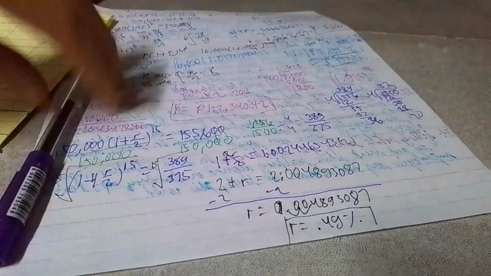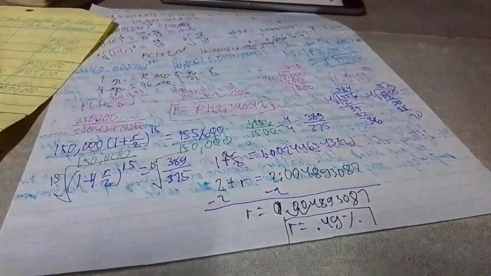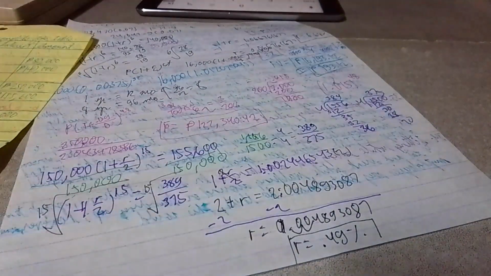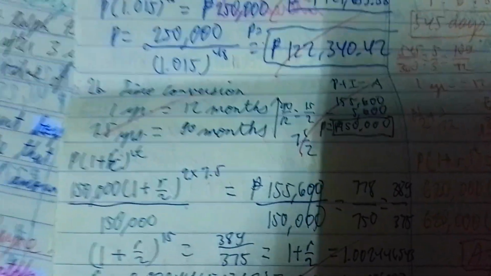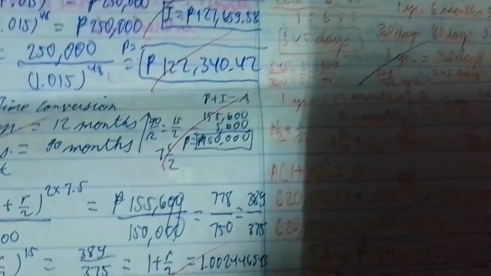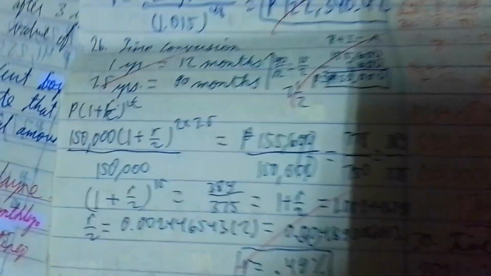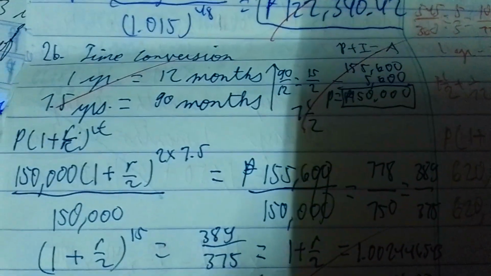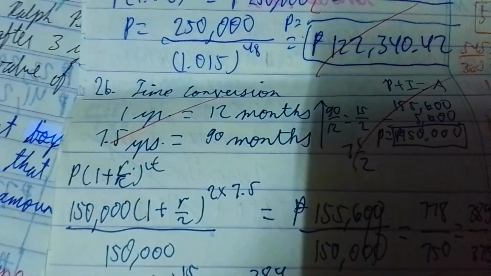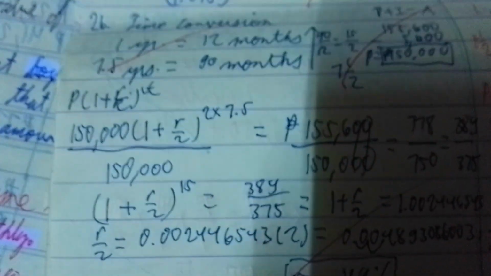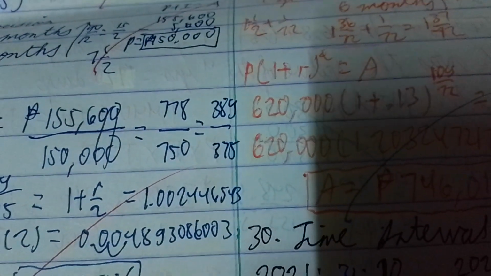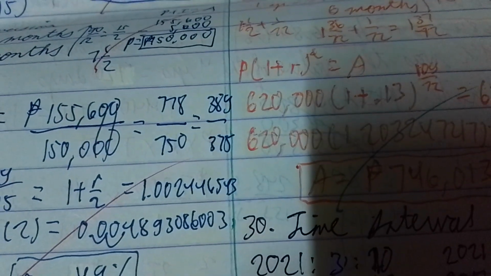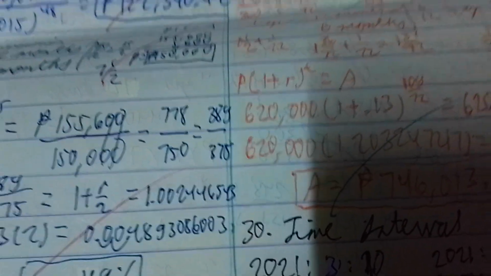Let's double check. So, ang ginawa ko dito sa solution sheet ko, ito yung ginawa ko. Looking back at my solution sheet, remember, I did this formula. And then, I divide both sides by 150,000 first. And then, I come up with this answer. And then, I rooted by 15. And therefore, I should come up with 1.002446453 something.